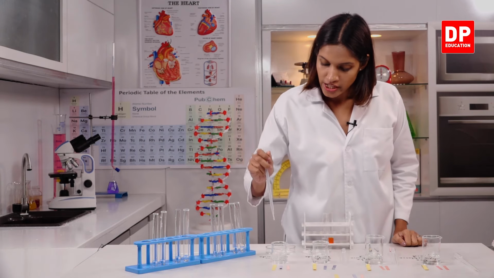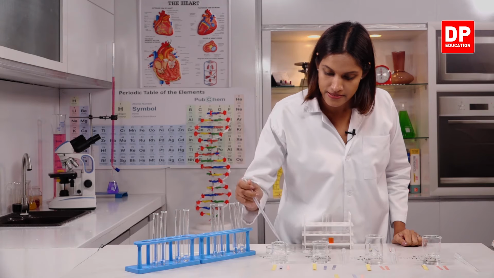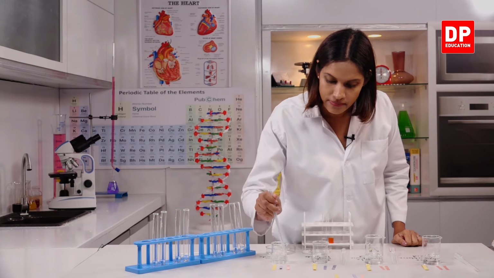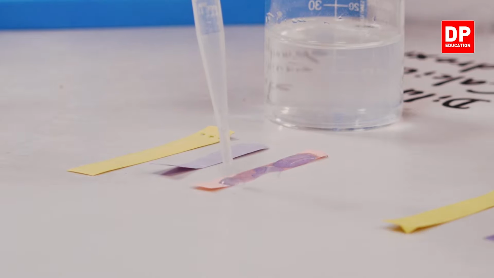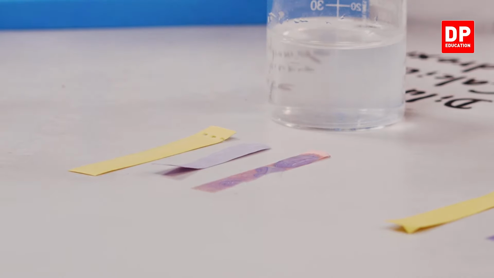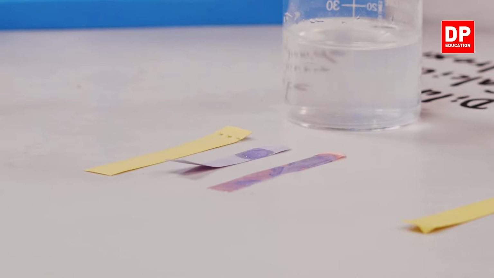Now we will check dilute calcium hydroxide with these indicators. What happens to the red litmus? It turns into blue color. And blue litmus, there's no color change.